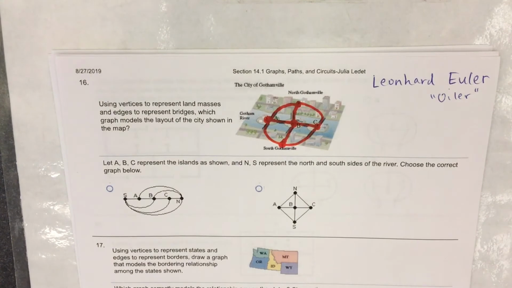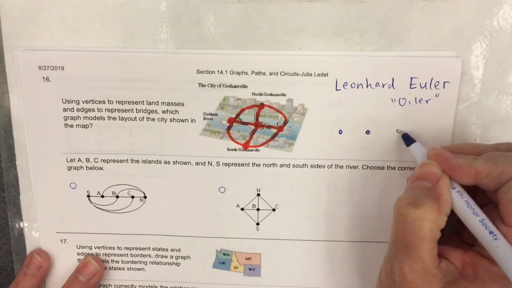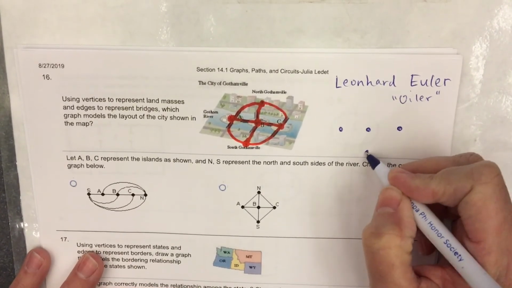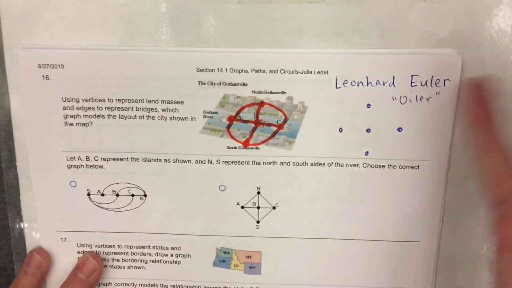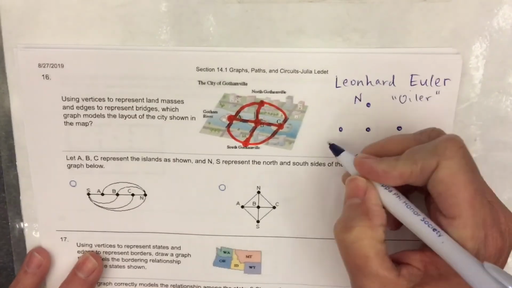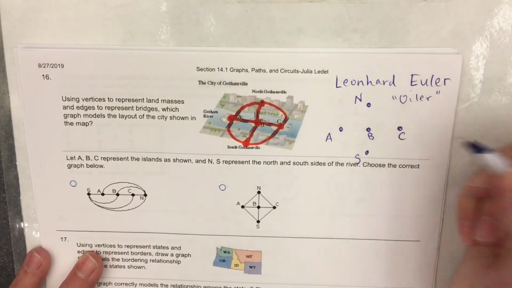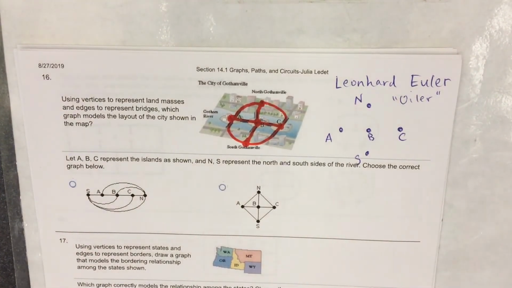What I will do is redraw that graph as what I call a cleaned up version. I'm going to write it on the side. I had A, B, C, south side, north side. Now, I'm writing the vertices to kind of match the geography. They don't have to be written like that.